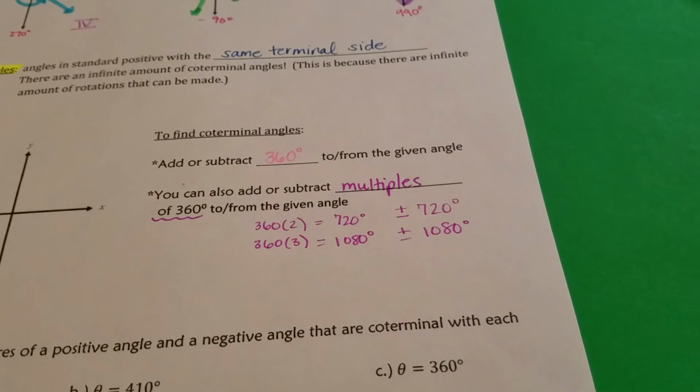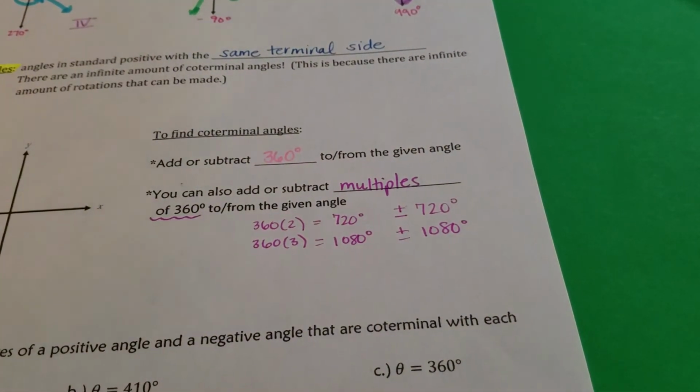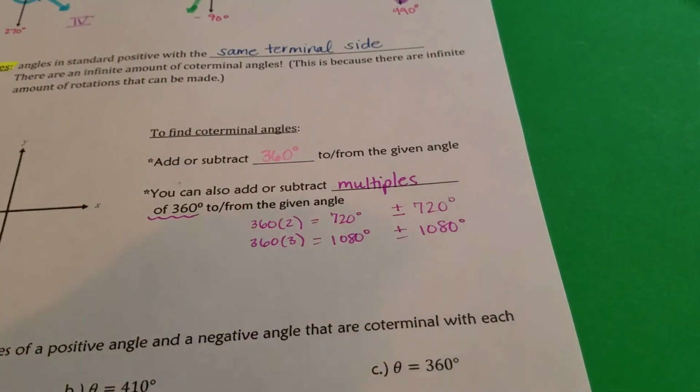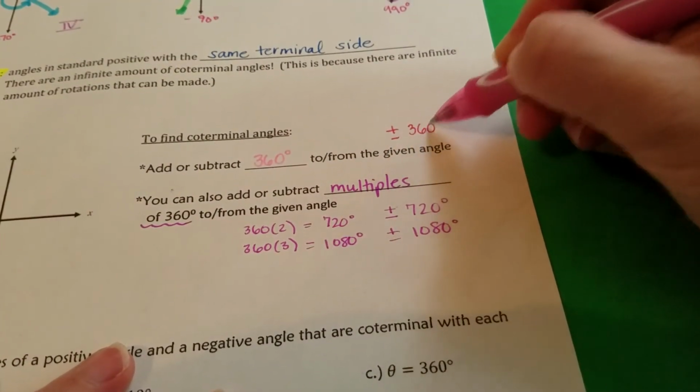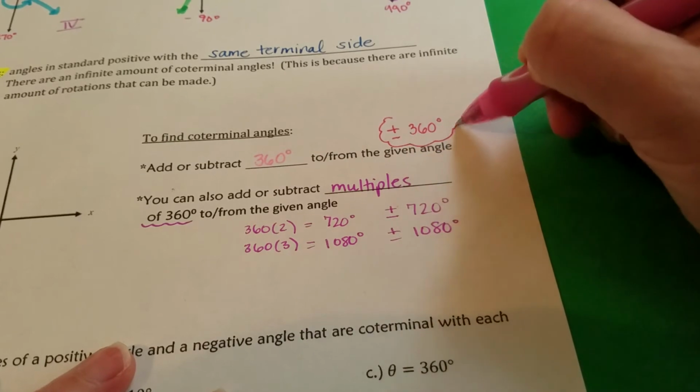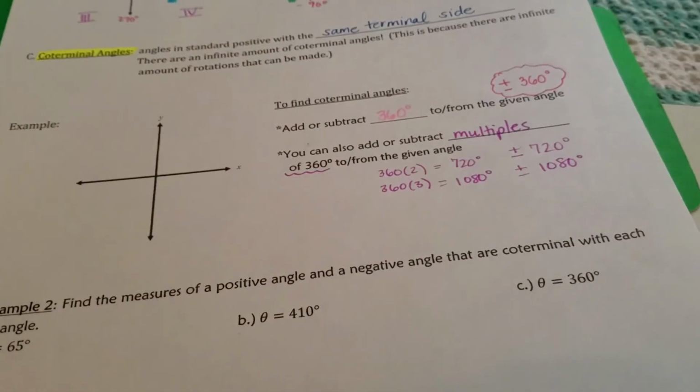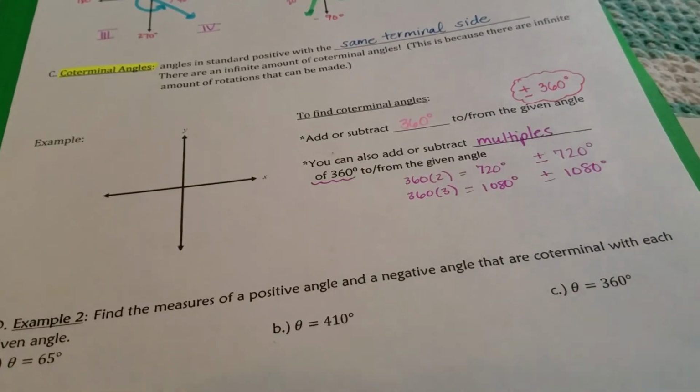That's just like adding and subtracting 360 twice or 3 times. Most of the time, this is what you're going to do. You're just going to add and subtract 360.